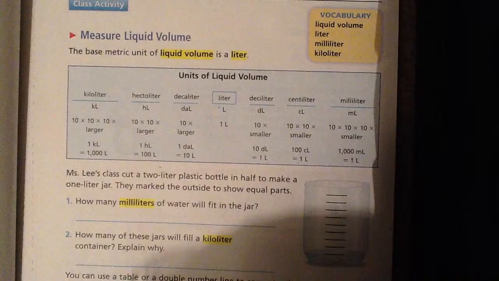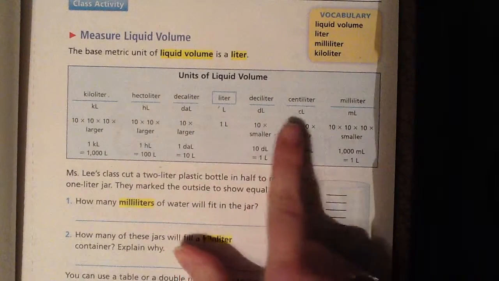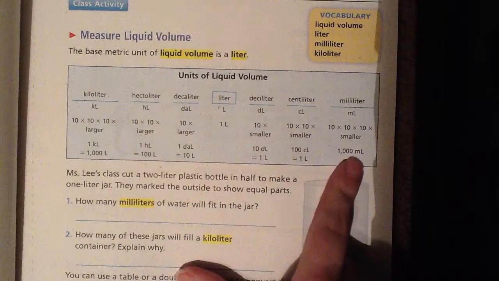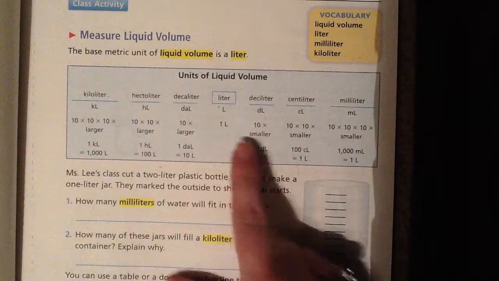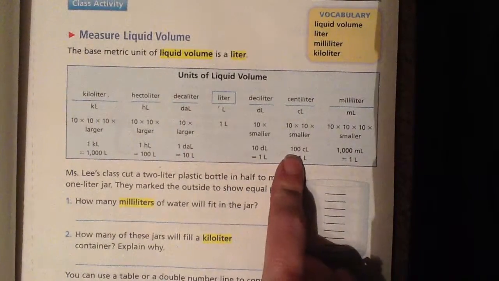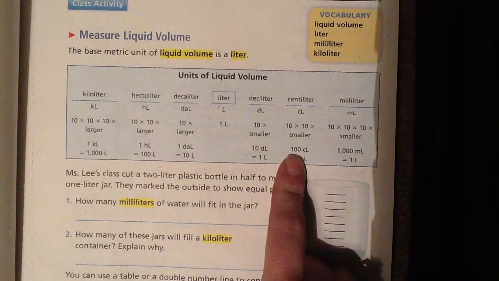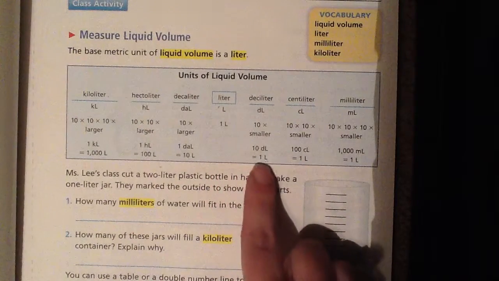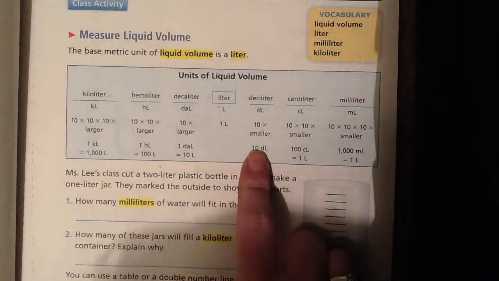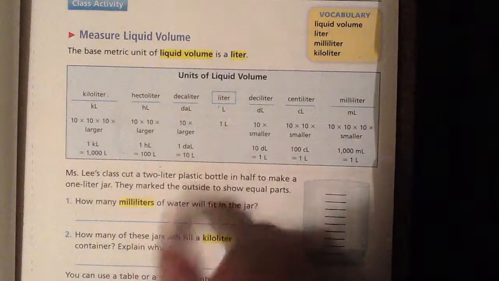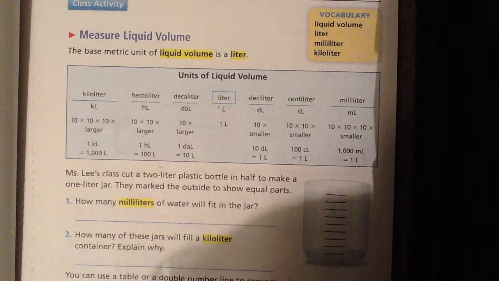Which operations did you use to convert metric units? If you remember, here 1,000 milliliters equals 1 liter. We need to remember that we're going to multiply by 1,000 to get how many milliliters in a liter. Here we multiply by 100. How many centiliters are in a liter? And in a deciliter we multiplied by 10 because 10 deciliters equals 1 liter. So the relationship stays the same.